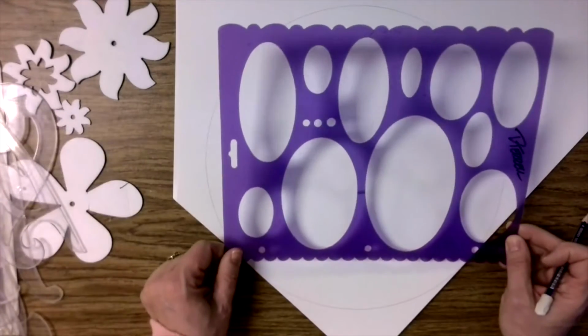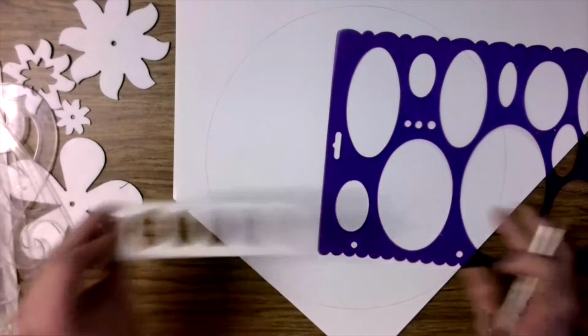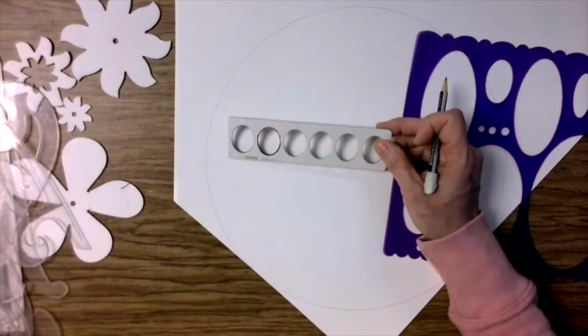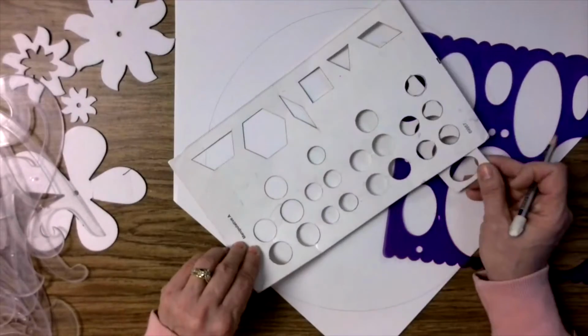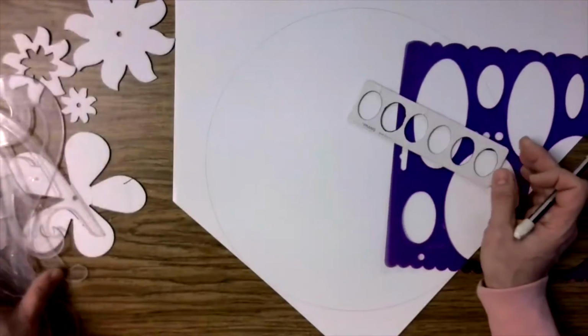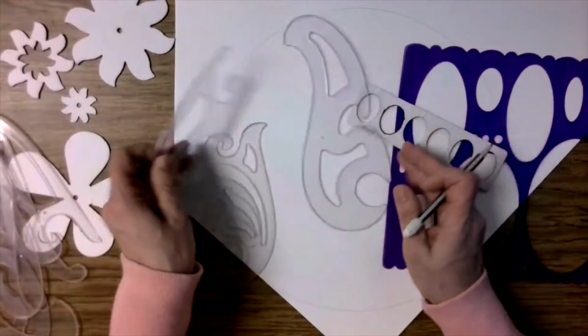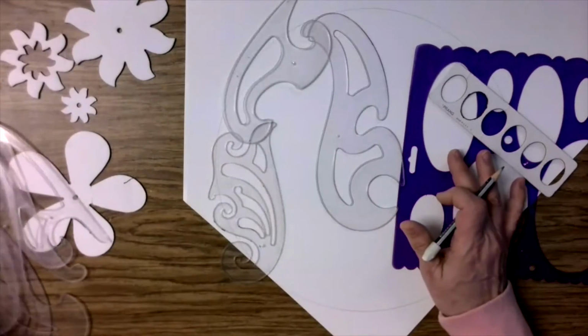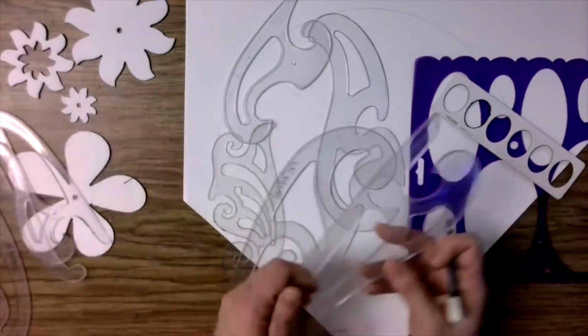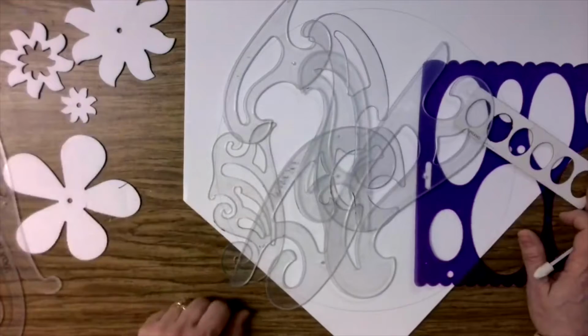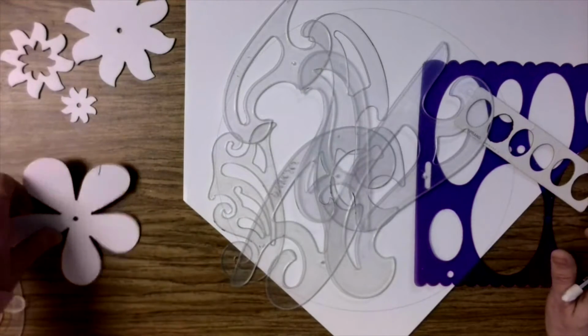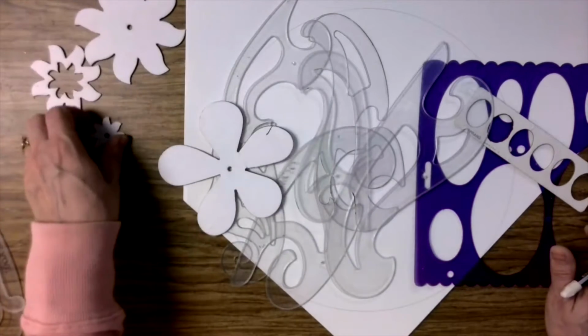and I have templates like this. I have little ones. There's also these that have circles and other shapes. I also have French curves. So there's an assortment of French curves I could select from. All sizes, all shapes. I also have these cardboard cutouts that I can use.